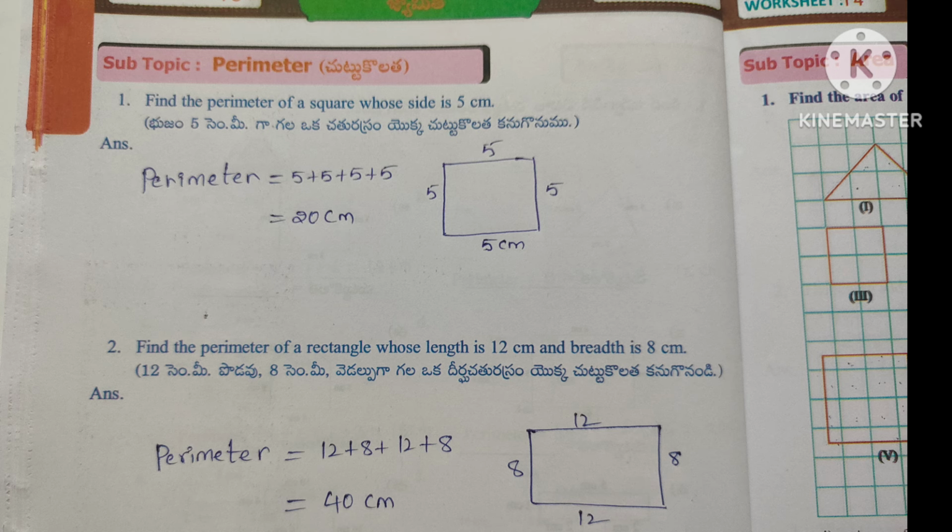Worksheet 13. Question number 1 from worksheet 13. Find the perimeter of a square whose side is 5 centimeters. Here the given shape is a square. Square means all sides are equal. So perimeter equals 5 plus 5 plus 5 plus 5 equal to 20 centimeters.